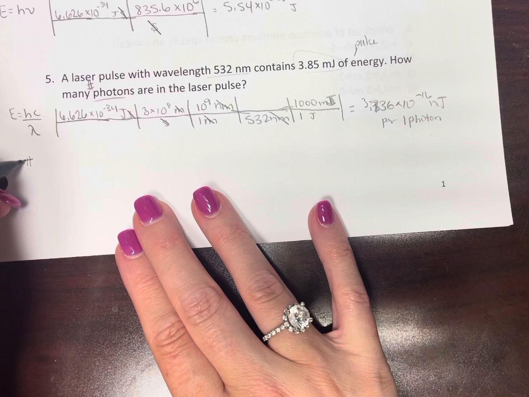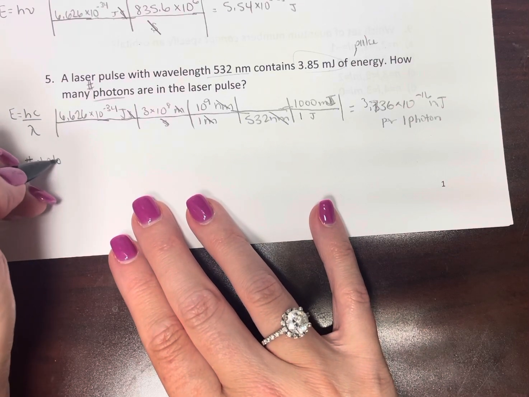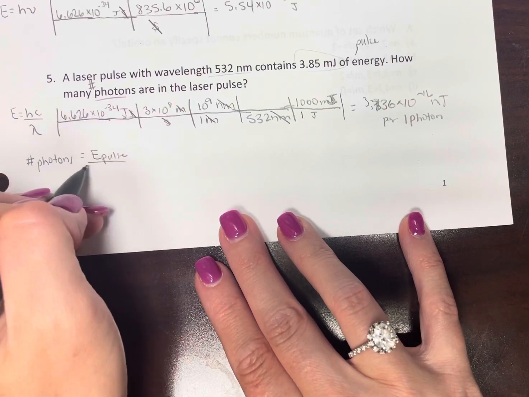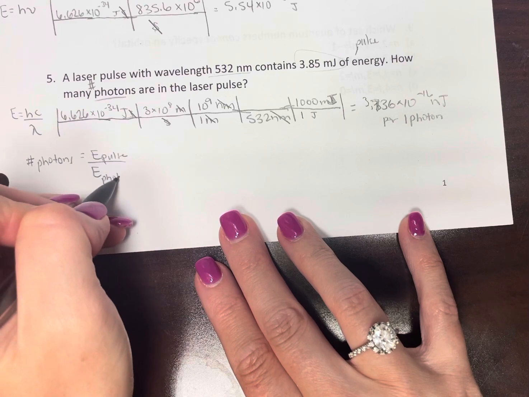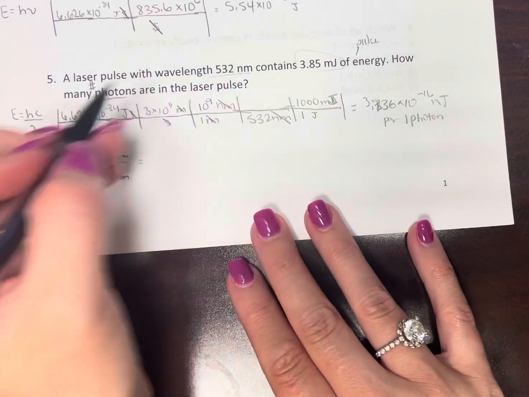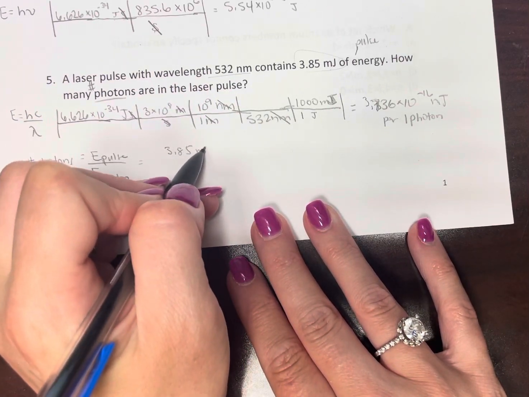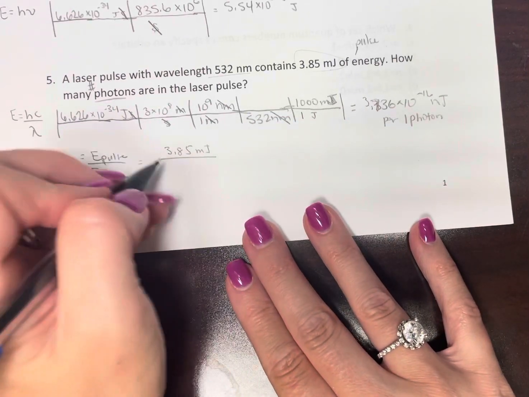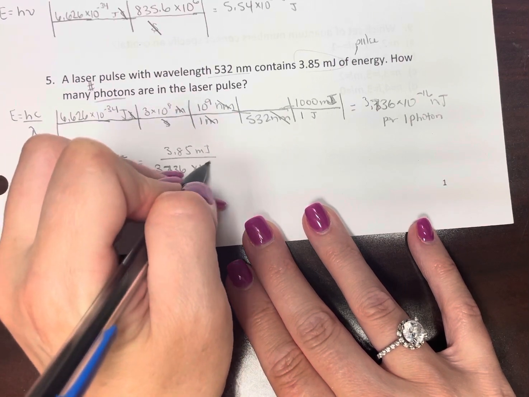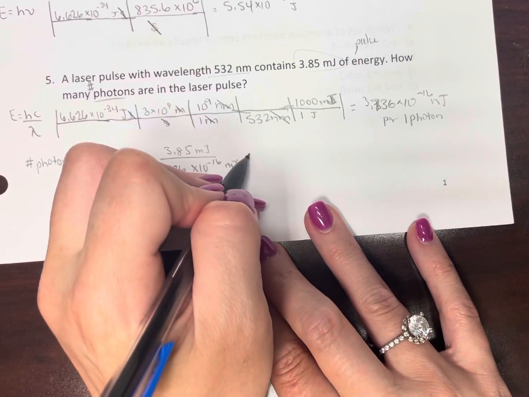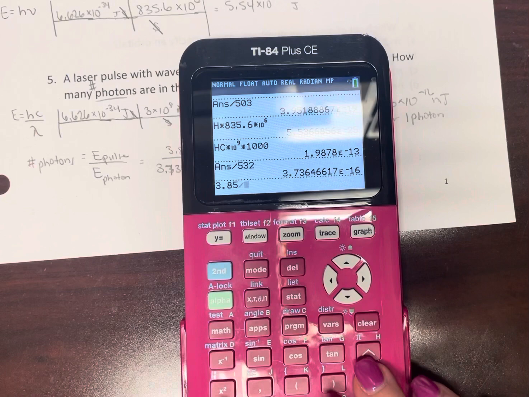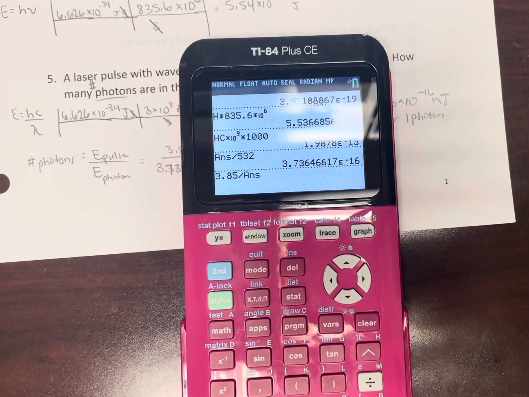So we know then that the number of photons can then equal the energy of the pulse divided by the energy of 1 single photon. All right, so the energy of the pulse, 3.85 millijoules. This is why I went ahead and converted it. 3.736 times 10 to the negative 16th millijoules. And these will cancel out. We should be left with nothing but a number. So let's take 3.85 divided by that calculation there.